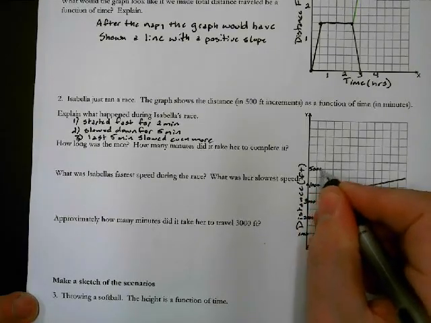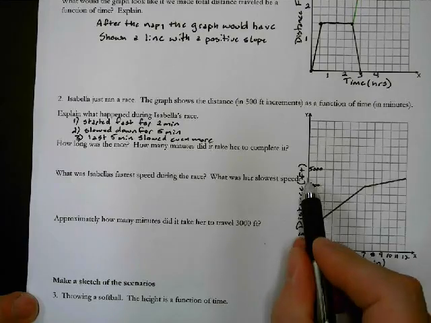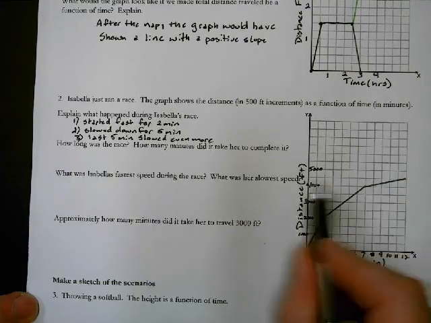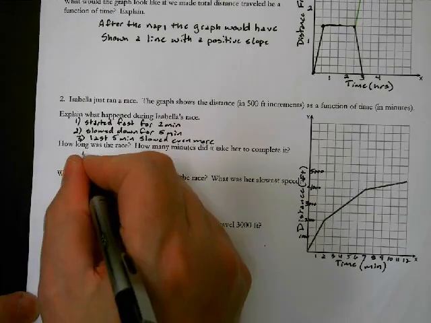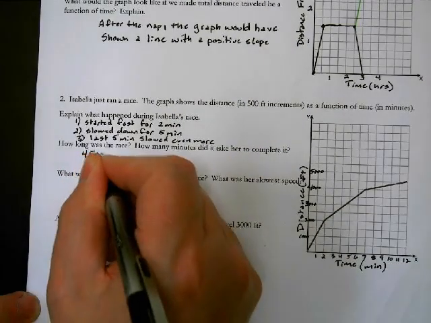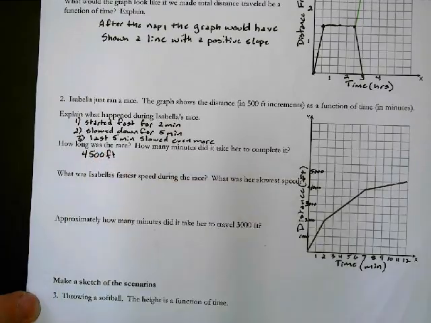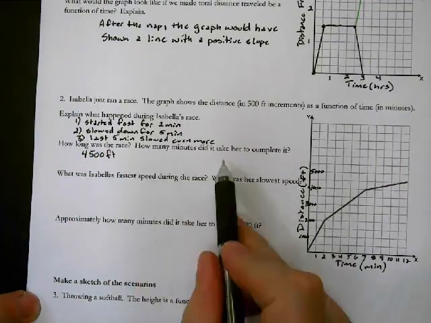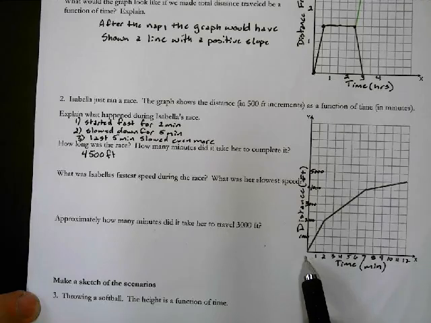So this is 4,000. The end of the race right here is halfway in between there. So the race was 4,500 feet. Not quite a mile. How many minutes did it take her to complete it? It looks like it took her a total of, from 0 to 12 minutes.